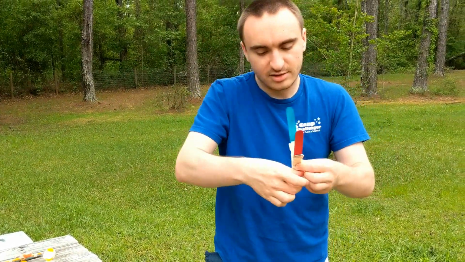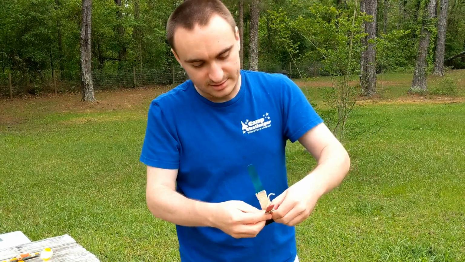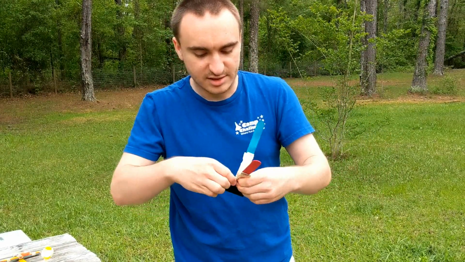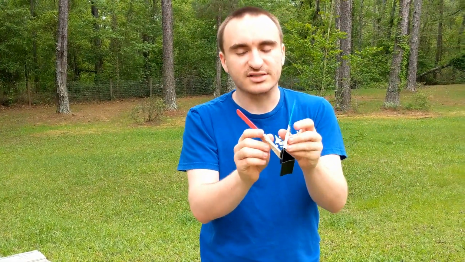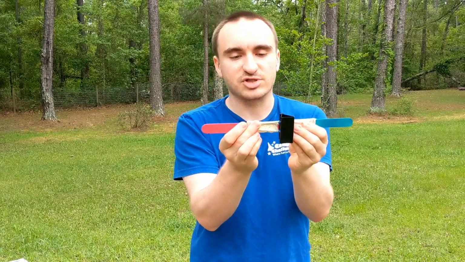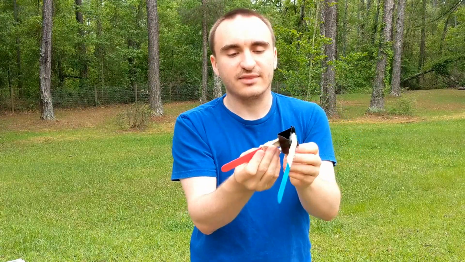Okay, we're almost there. And our next step, after we get done with this, we need to pull these apart. We're going to invert it. So instead of the popsicle sticks on the inside, see they're on the inside now, we're going to put them on the outside. So we're going to just pull this out like that.